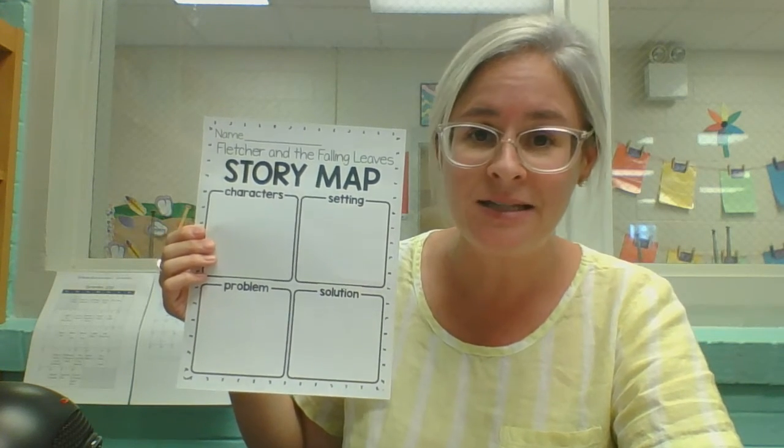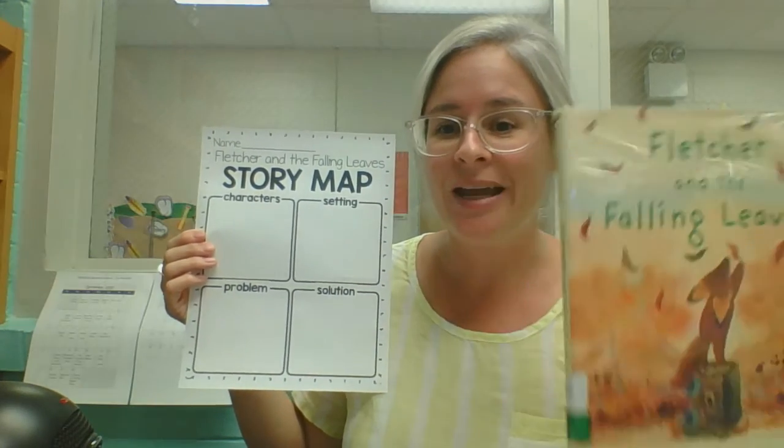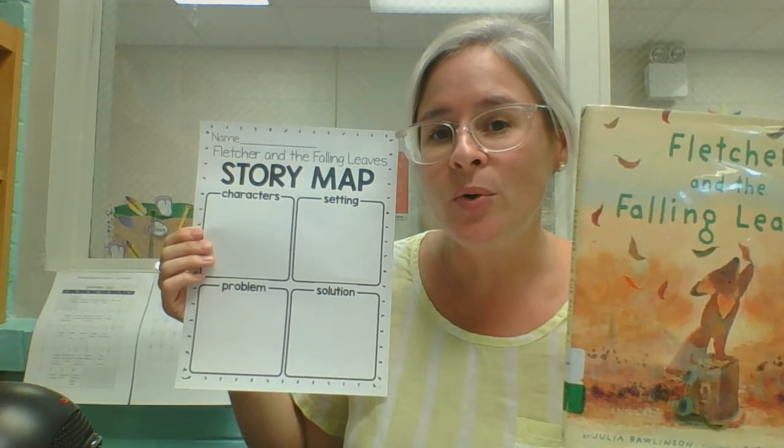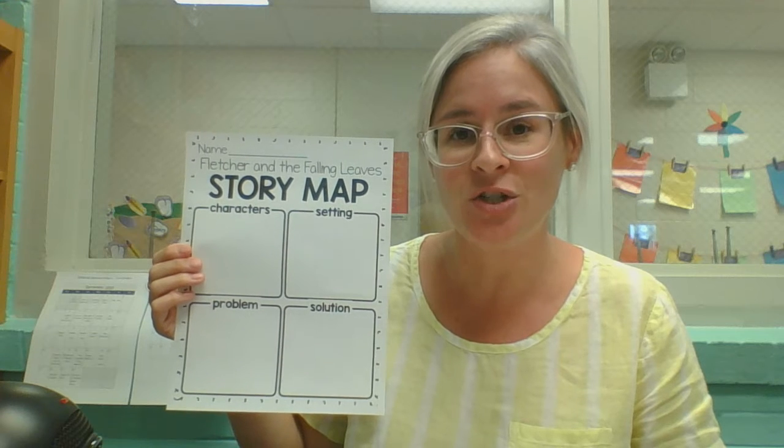Setting. What is a setting? A setting is where and when a story takes place. There can be many settings in just one story. And in this story, there are many settings. You'll notice that through this book, the where changes quite a few times, and the when changes quite a few times also. So pay attention to the different settings in this story as you are reading it.